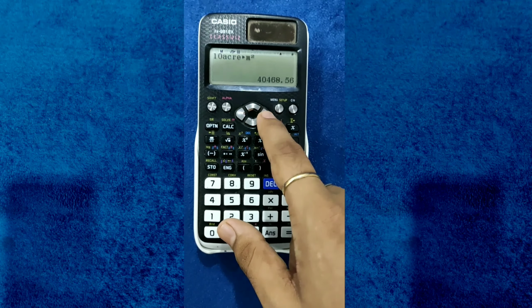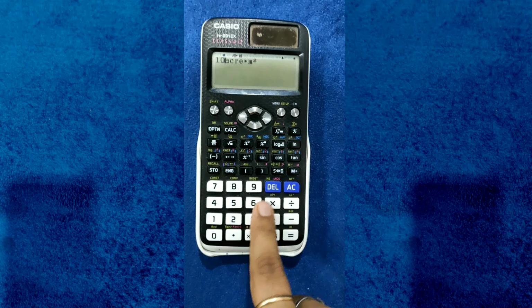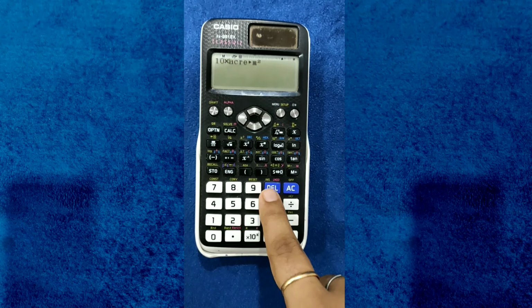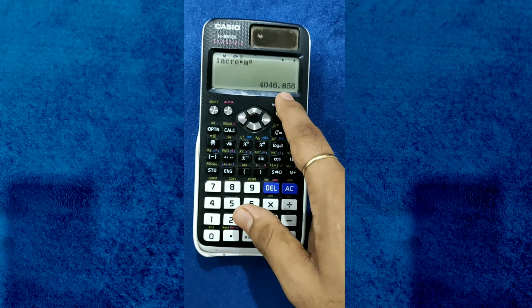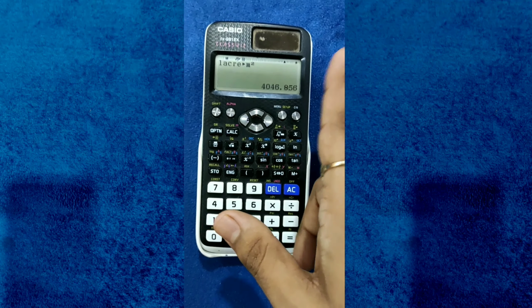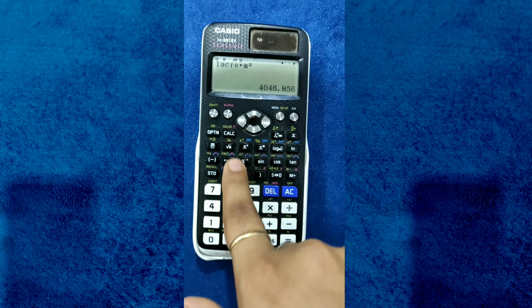Just put the value and you can get the conversion value. Similarly, you can repeat for the reverse or any other conversion you need to do. Here's an example: 1 acre is equal to 4046 meters square.